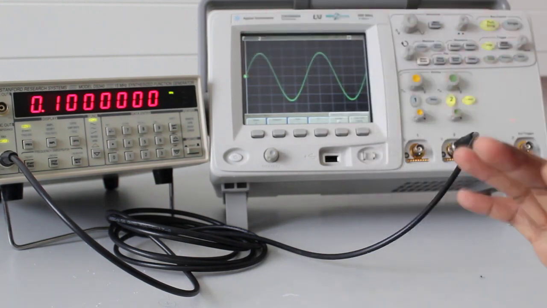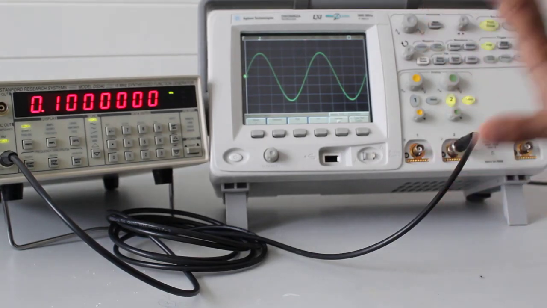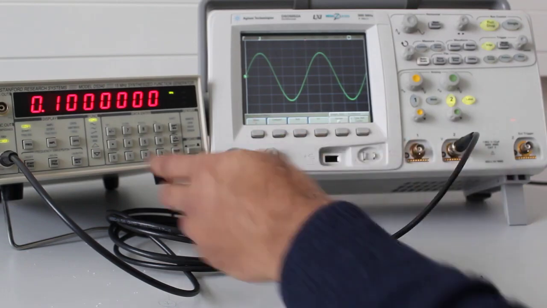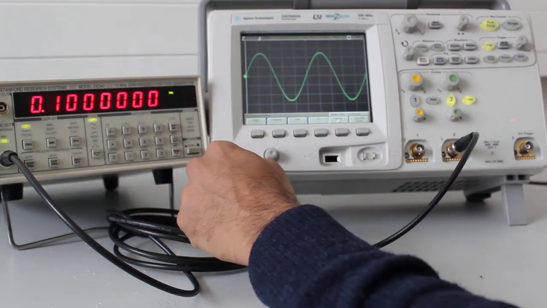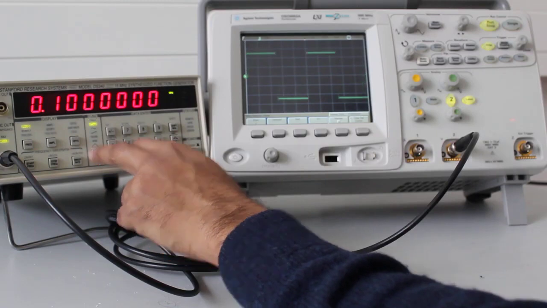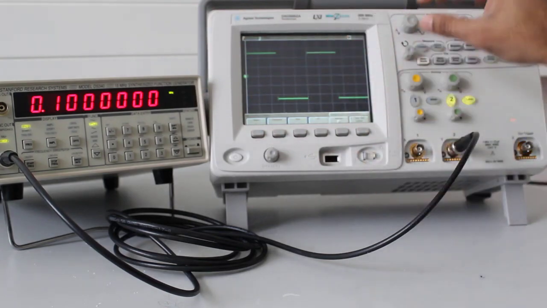So far I was showing how your oscilloscope reflects your sine wave depending on the function generator. In this function generator, there are other waves you can also generate. For example, this is a square wave. Now I am generating it with the same frequency of 1 megahertz, and you see your square wave looks like this.